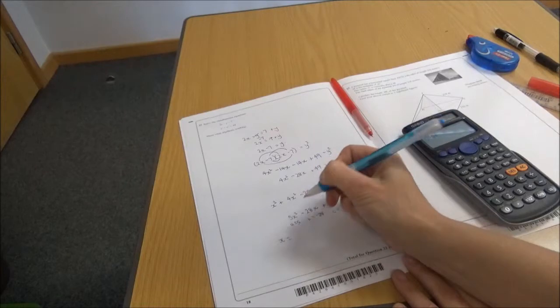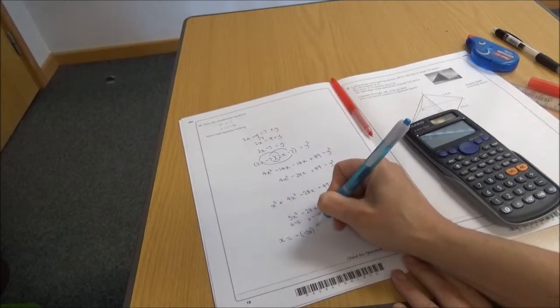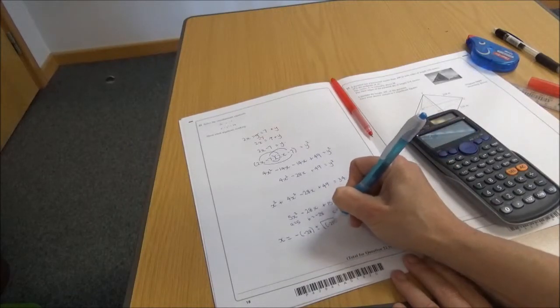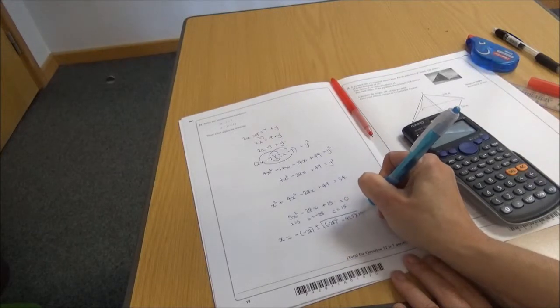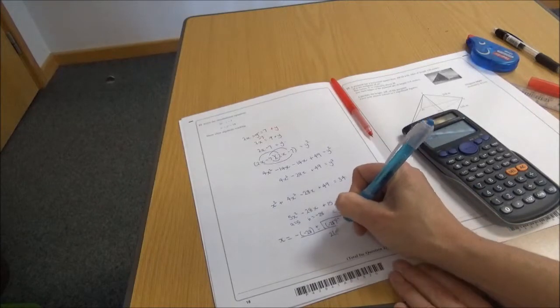So x equals the negative of b plus or minus the square root of b squared minus 4ac all over 2a.